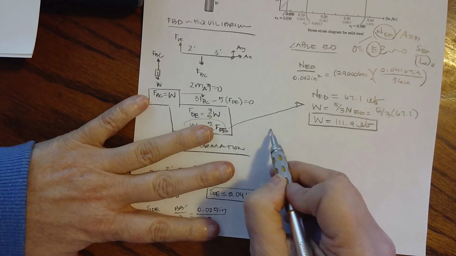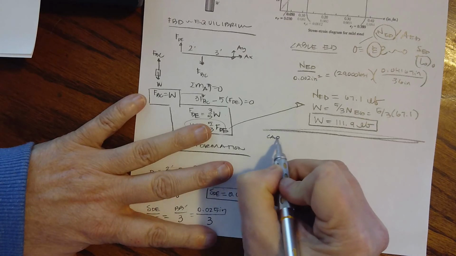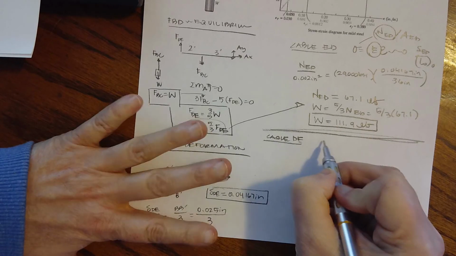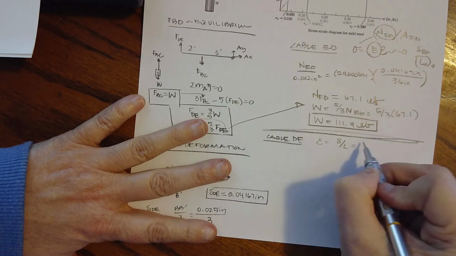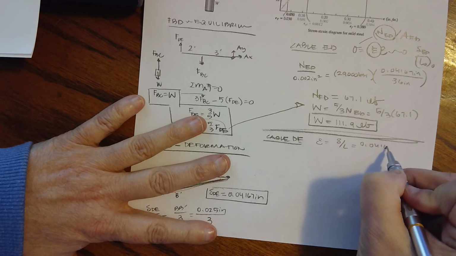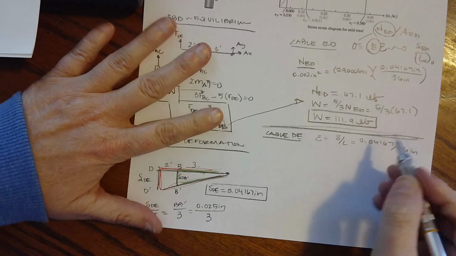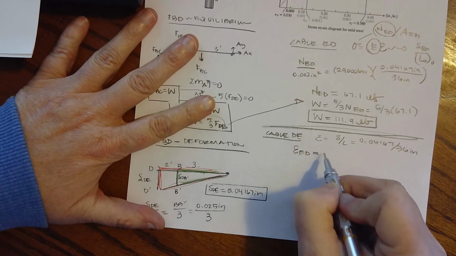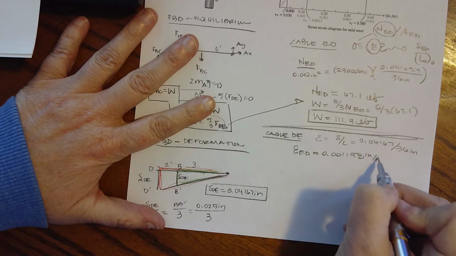Well, let's determine strain. Let's look at cable DE. Strain equals change in length over length. We already have that change in length, 0.04167, divided by the original length. And so we can find that the strain of ED equals 0.001158 inches per inch.